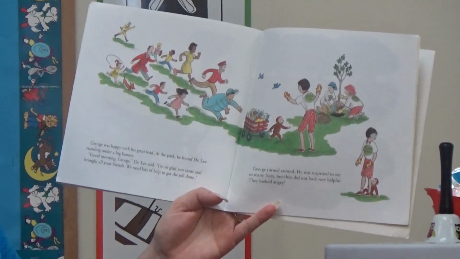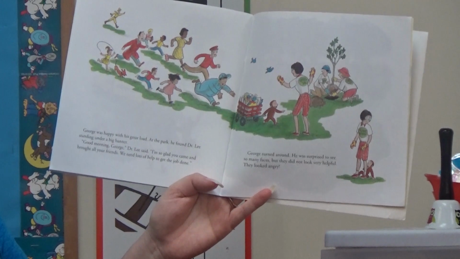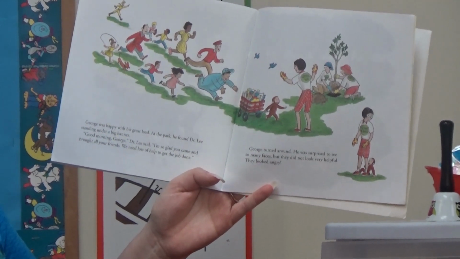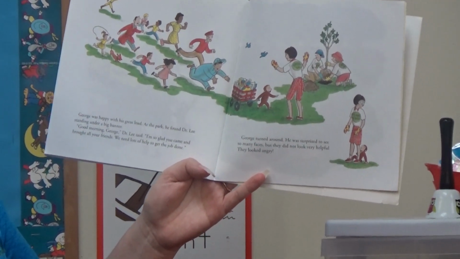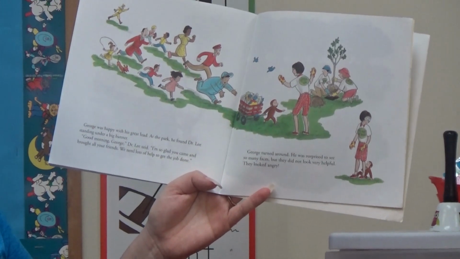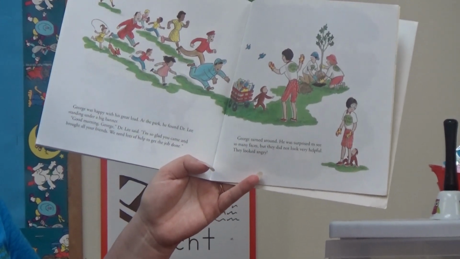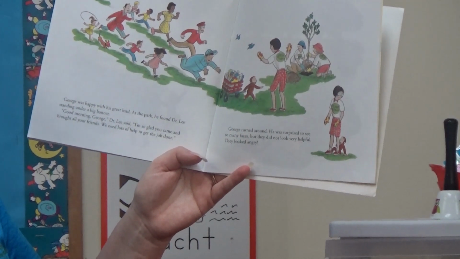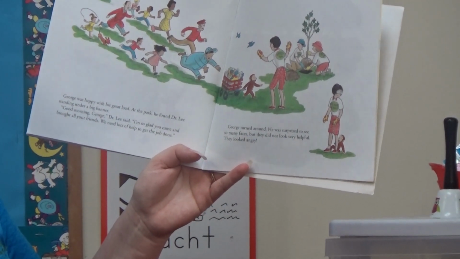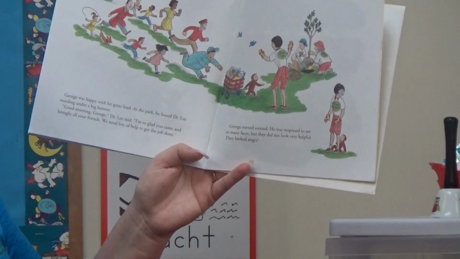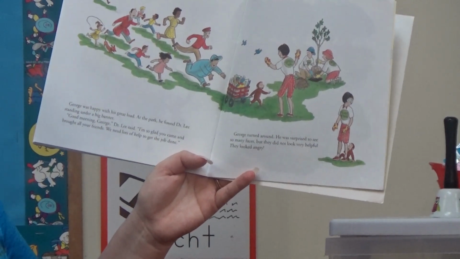At the park, he found Dr. Lee standing under a big banner. "Good morning, George," Dr. Lee said. "I'm so glad you came and brought all your friends. We need lots of help to get the job done." George turned around. He was surprised to see so many faces, but they did not look very helpful. They looked angry.